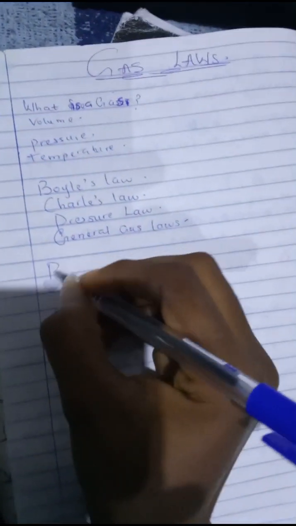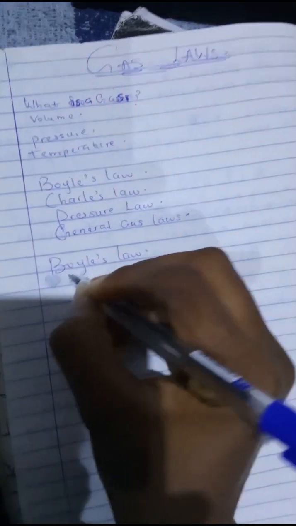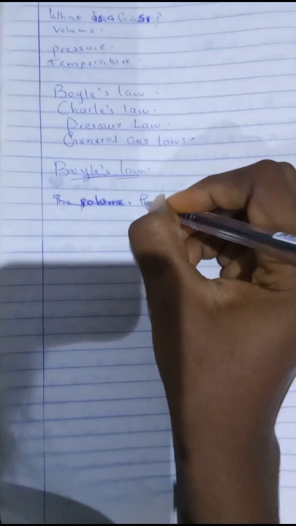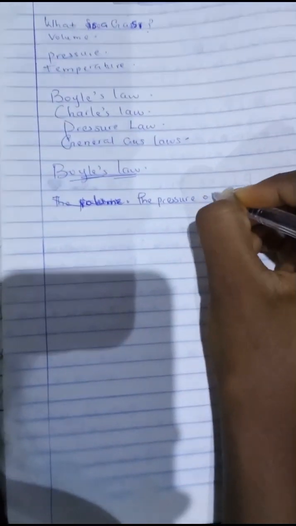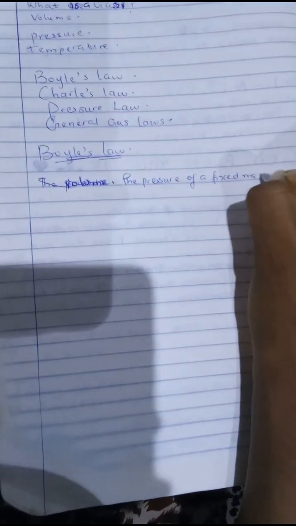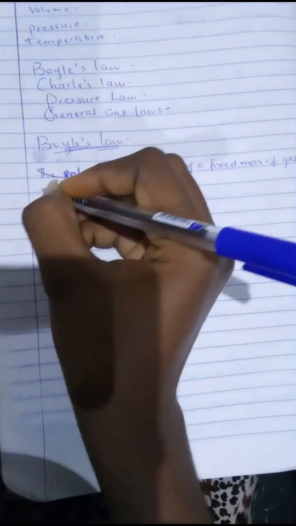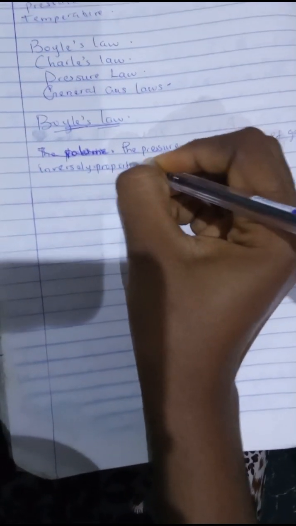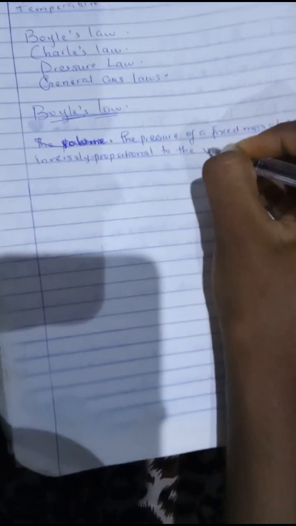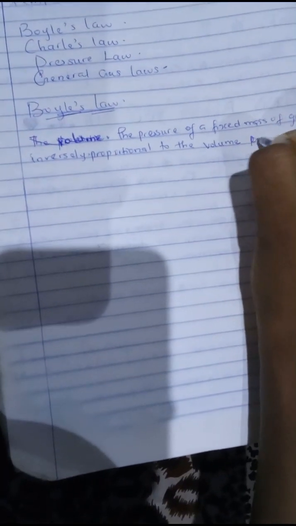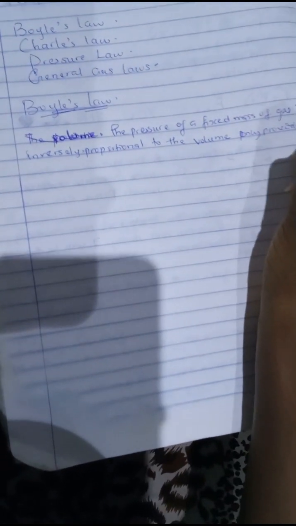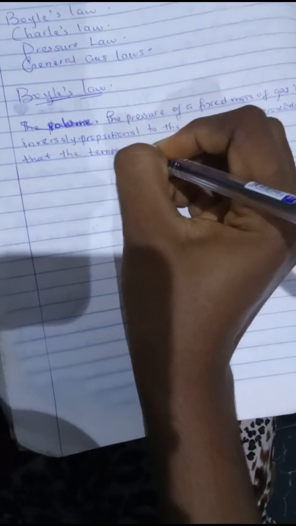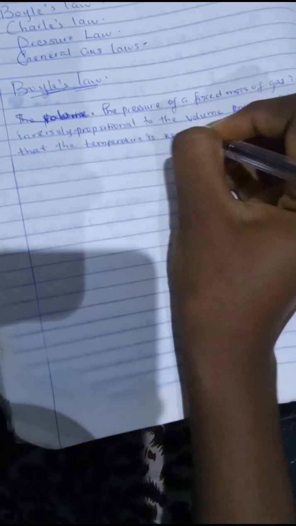Okay, so first we're going to start with Boyle's law. Boyle's law states that the pressure of a fixed mass of gas is inversely proportional to the volume, only provided that the temperature is kept constant.